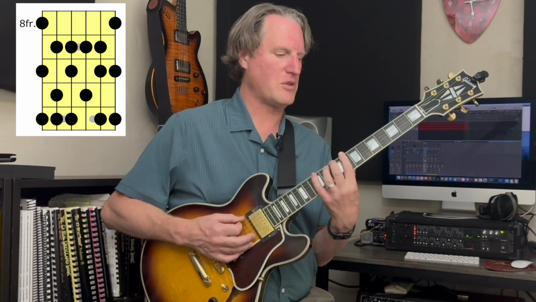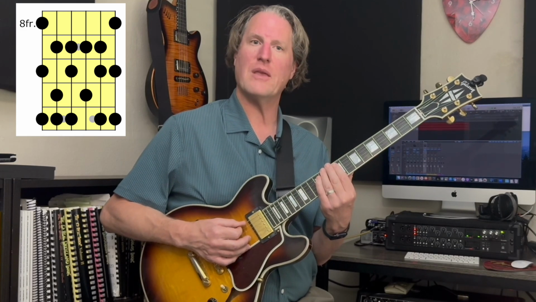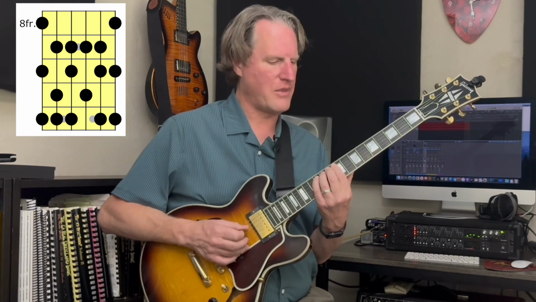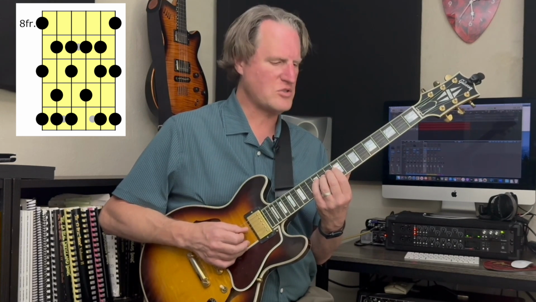So I'm going to do C, D, E on the low E string. But now my first finger needs to move up to the 9th fret. I'm going to play F sharp, G sharp, and pinky on A. On the next string, I'm going to play B, C, D. Only two notes on the G string, E and F sharp.